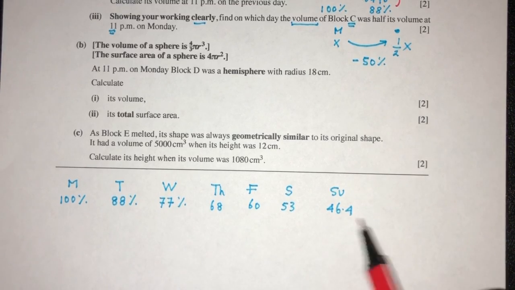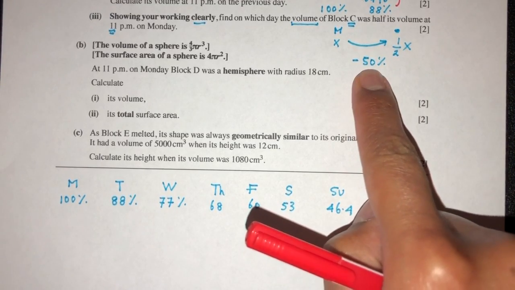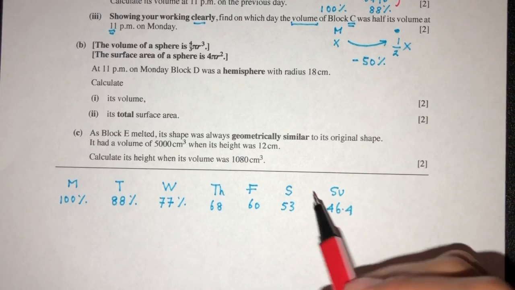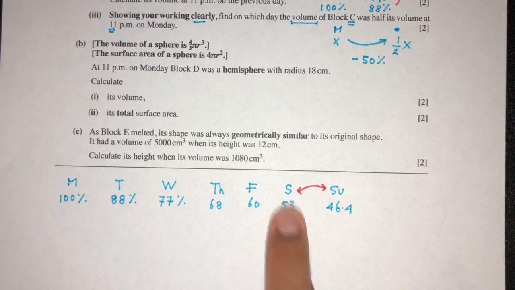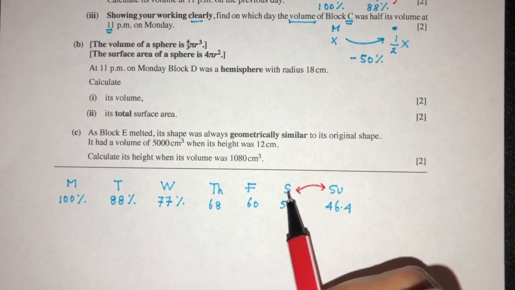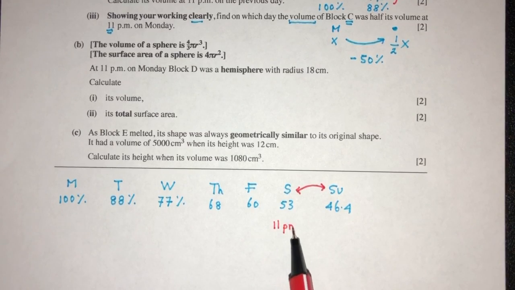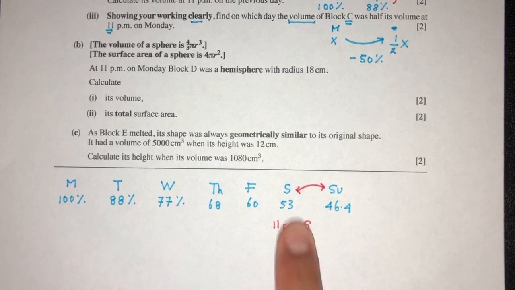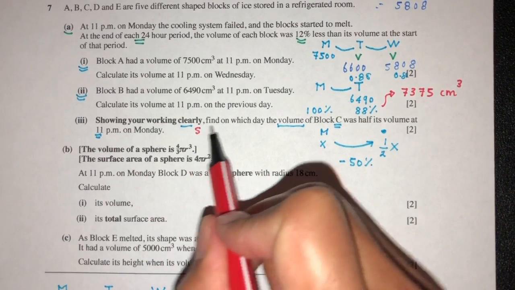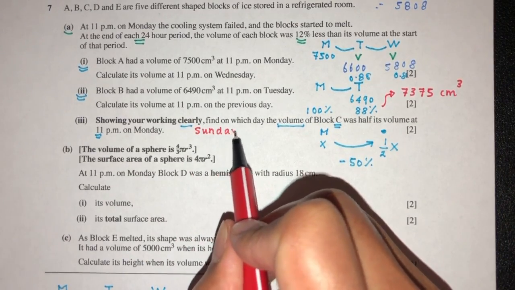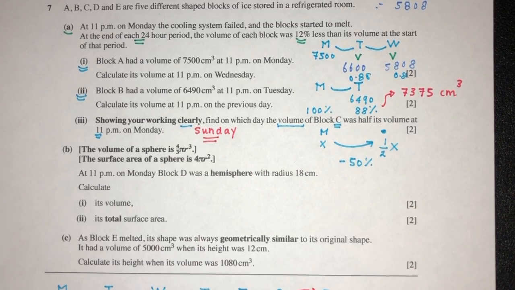So as you can see here, we need it to be less than 50%. So minus 50%. It is between this and this. It has to be past Saturday, so it will be on Sunday. That makes sense, because at 11 p.m. on Saturday, it was 53% of the initial amount. So we need it to be 50%. So as you can see, it is past. It needs to be somewhere from here till here. So it has to be on Sunday. That is the most obvious estimation. Okay, that will be your answer for part 3.